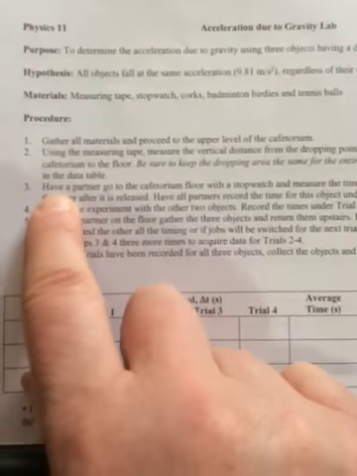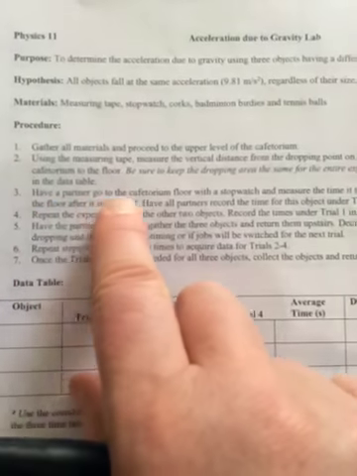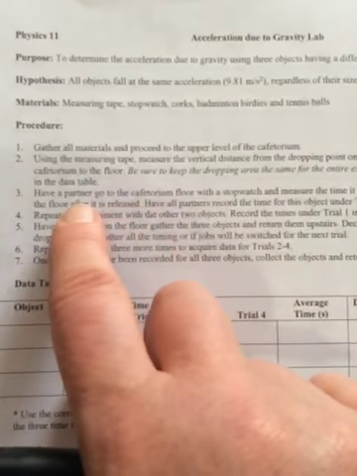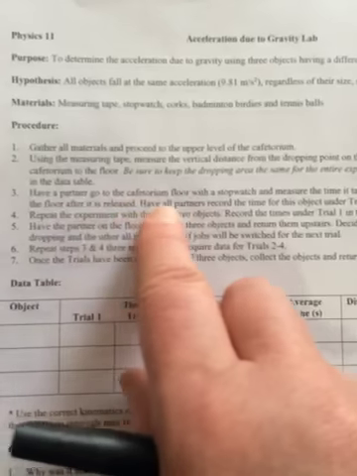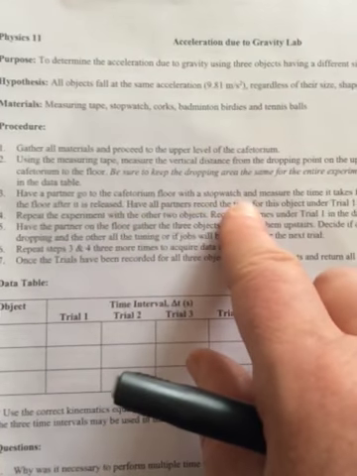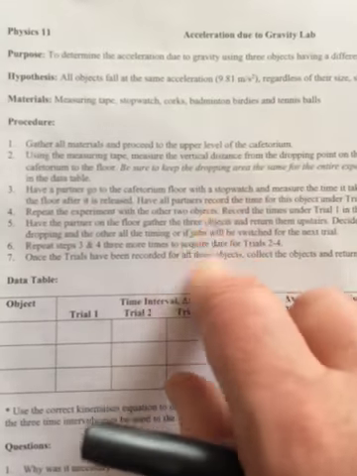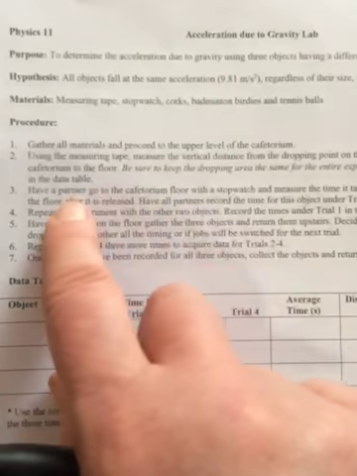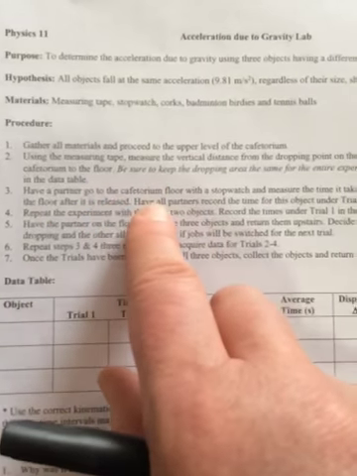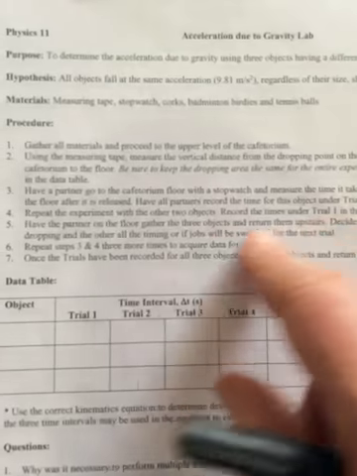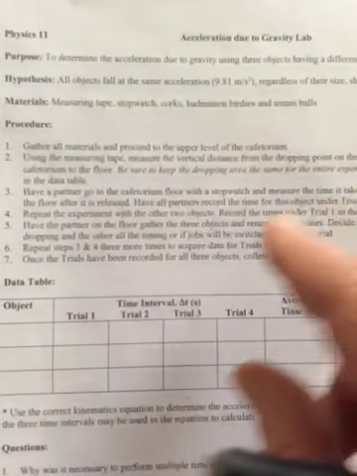Okay, the next one's tricky because it says, have a partner go to the cafetorium floor, and you can't have a person. Have the partner go to the cafetorium floor with a stopwatch. So you could just say the stopwatch was taken to the cafetorium floor. Doesn't matter who took it, it matters that it went there.